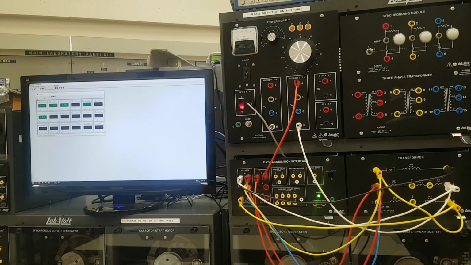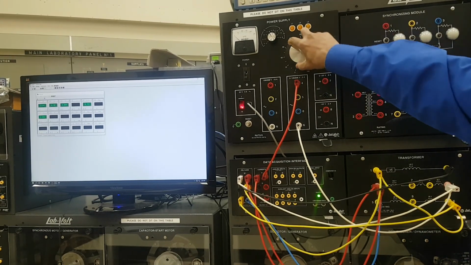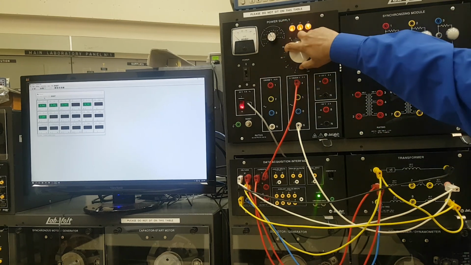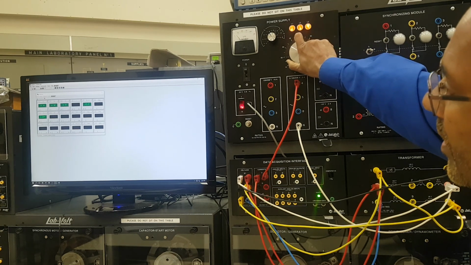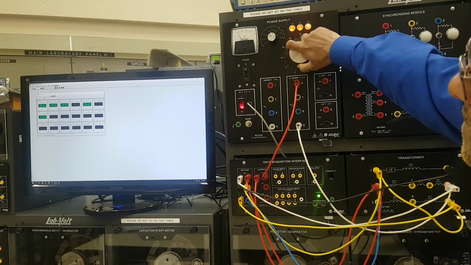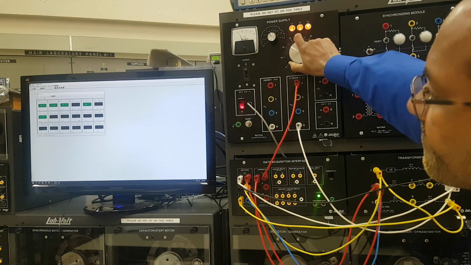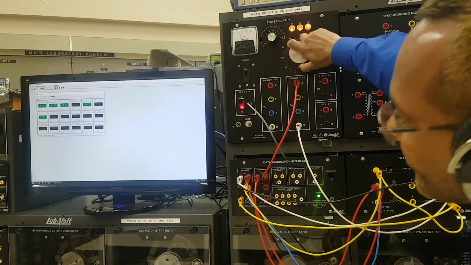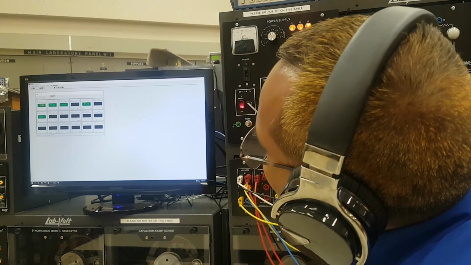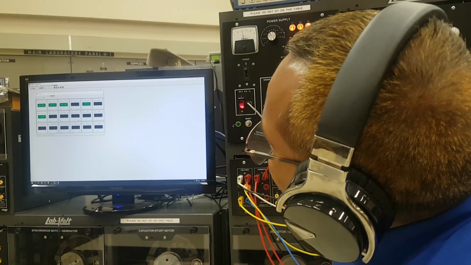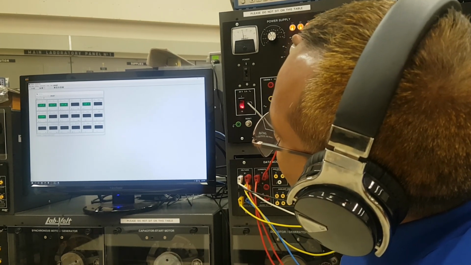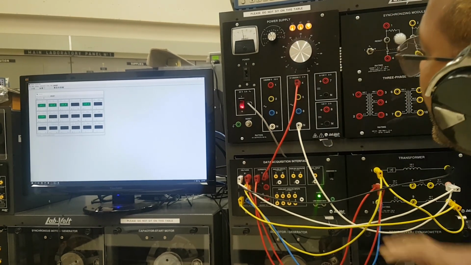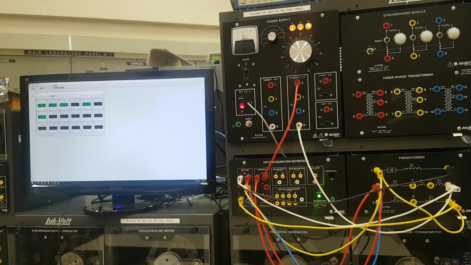So I will turn on the power now and apply again 104 volts. Very close. So 104 points, that's good, very good. So apply that much, and then we can see closely.